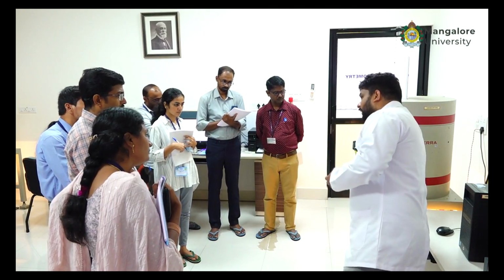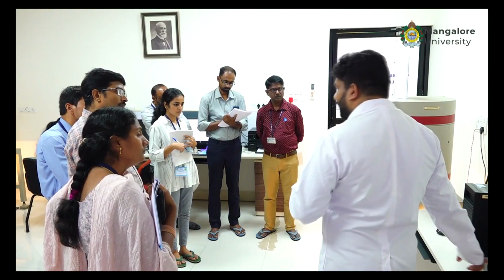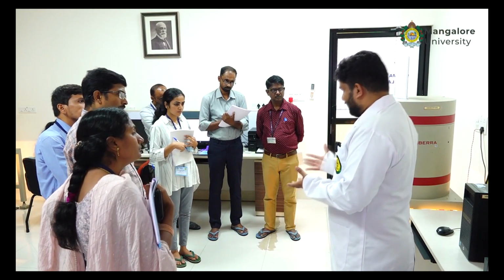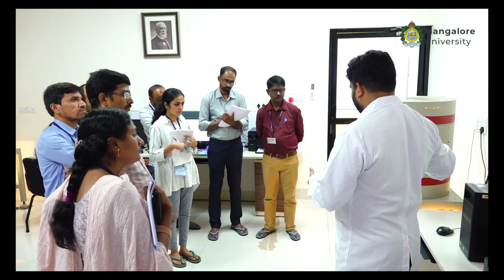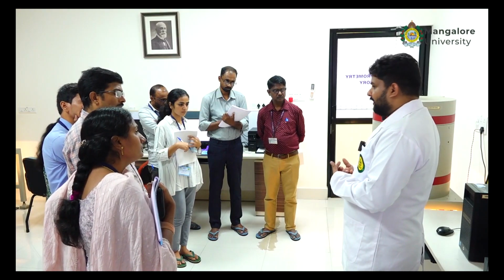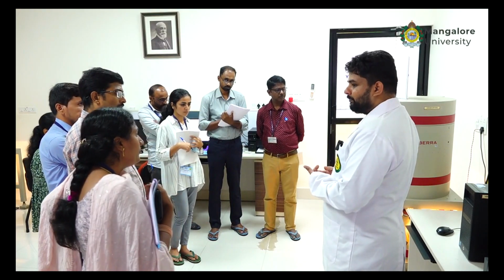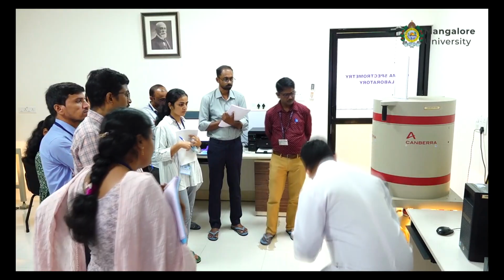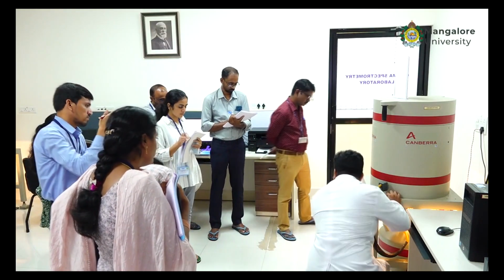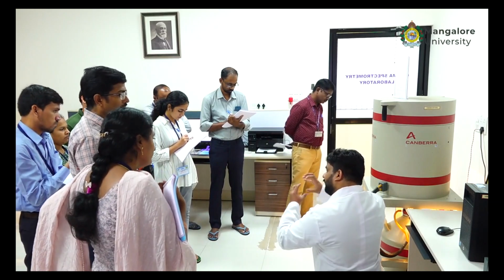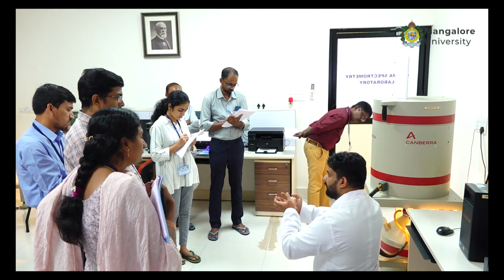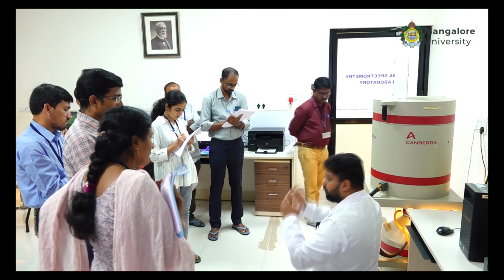While transmitting it from there to here, there will generally be a lot of noise generated in the cable, correct? So how do I remove that? What to do in that case? Any idea? Pre-amplification. Yes. So we keep a preamplifier here itself, near the detector. This wire comes from the preamplifier itself. Inside the detector there is an amplifier. As soon as the signal is generated, within the least amount of distance, we amplify it, to some extent.